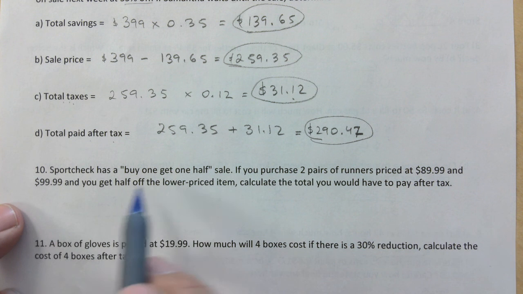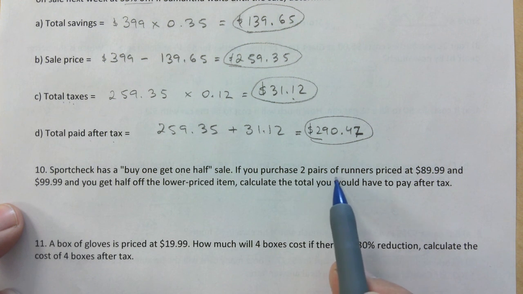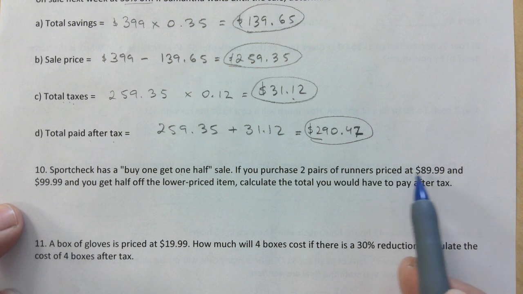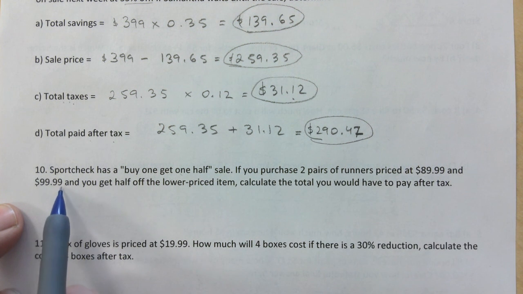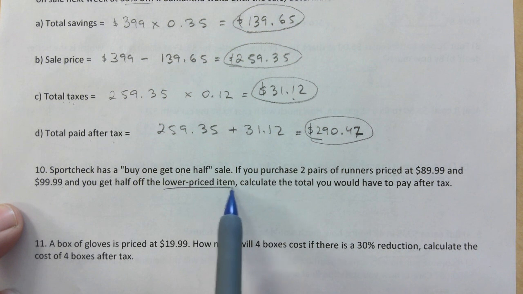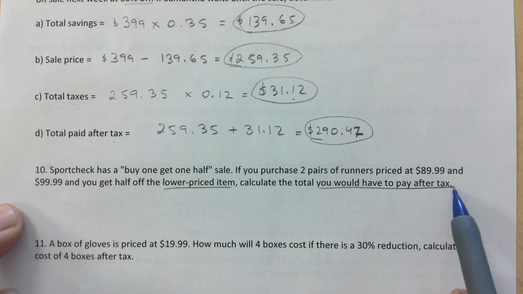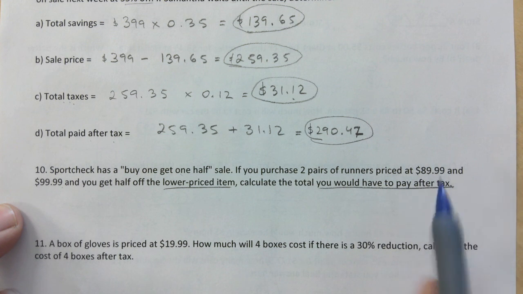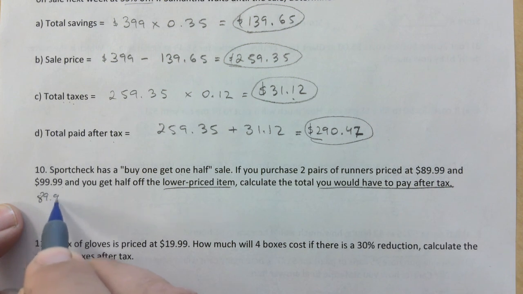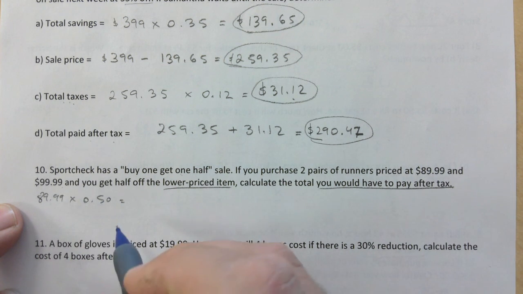Okay, Sport Check has a buy one get one half off sale. If you purchase 2 pairs of runners, priced at $89.99 and $99.99, you get half off the lower priced item. Calculate the total you would have to pay, right, after tax. So you get 50% off the lowest item. So you're gonna find what 50% would be, right?